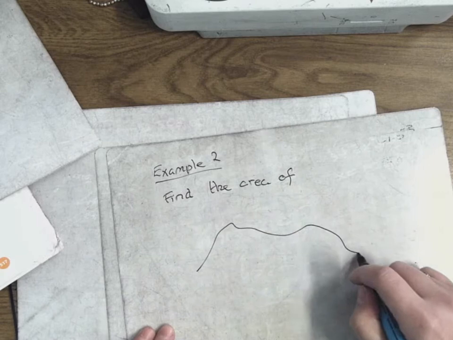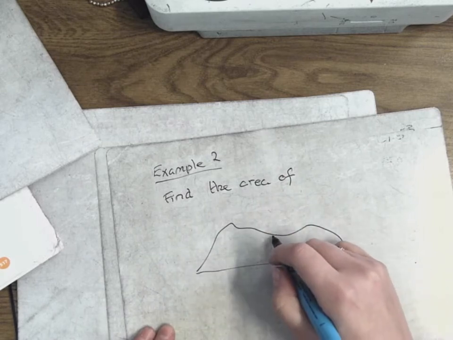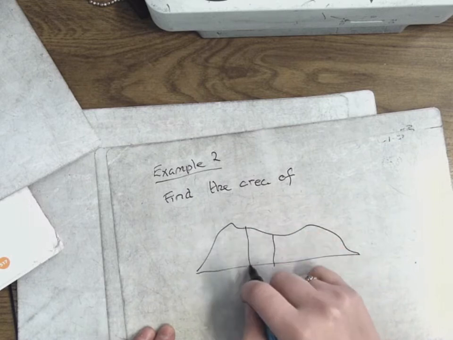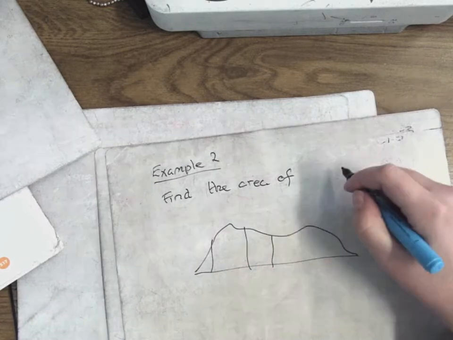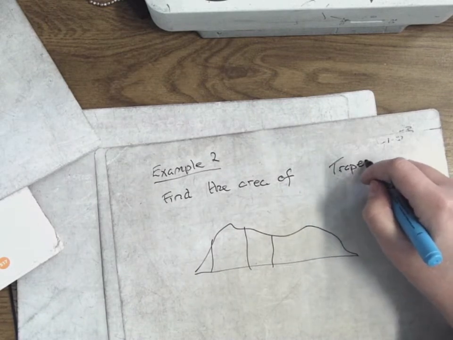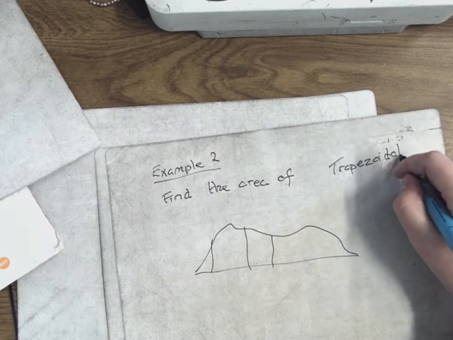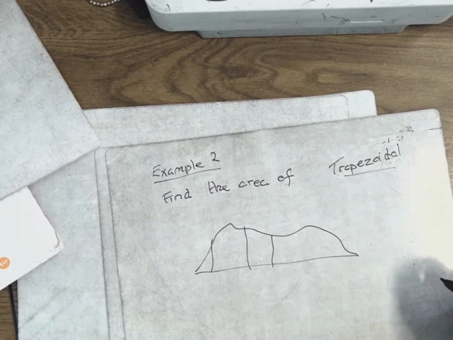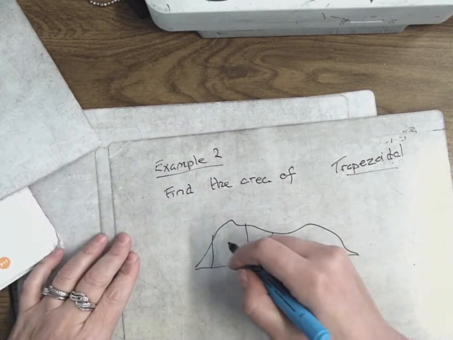Okay, so trapezoidal. Okay. So, like that.